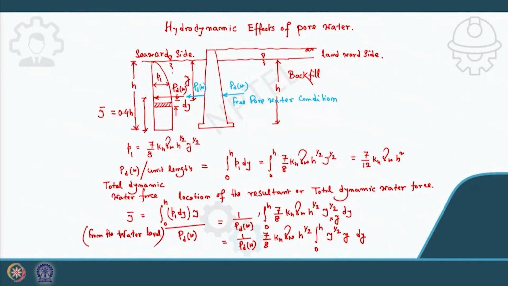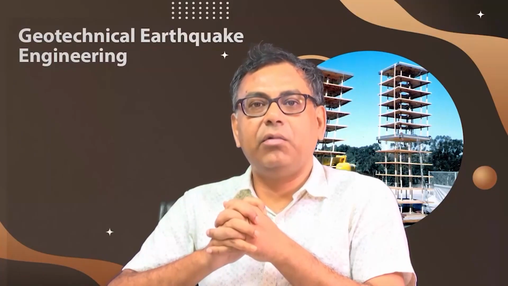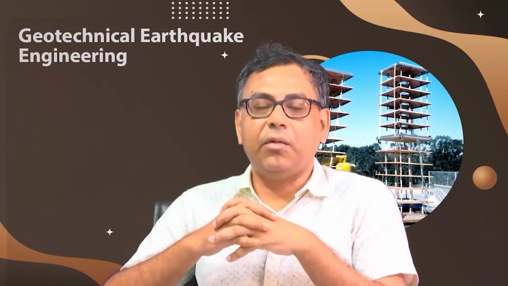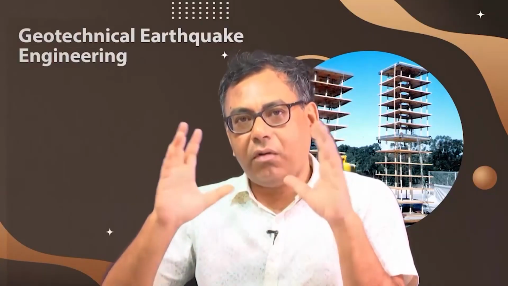Okay. So, in my next lecture, I will show all the forces that will act on a retaining wall, specifically this retaining wall where water is present in the seaward side and the backfill side, sometimes called the waterfront retaining wall. I will discuss all the forces and give you the equation of all the forces, and probably in the next lecture I will solve one numerical problem and show you how we can check the stability of such a retaining wall considering all the forces.